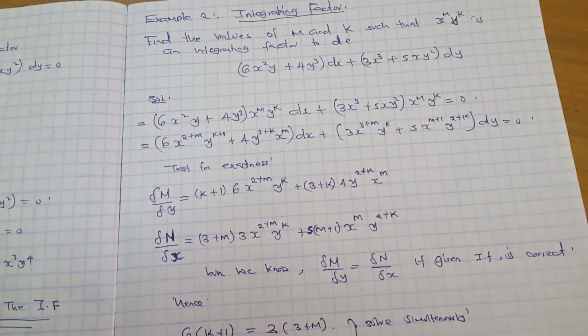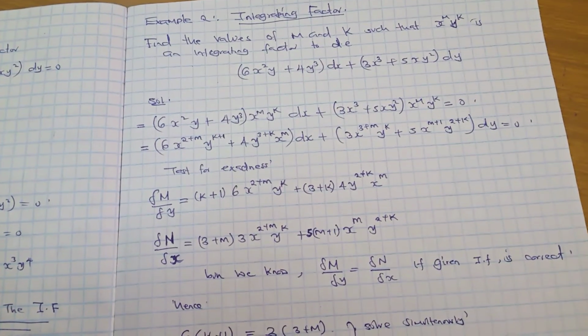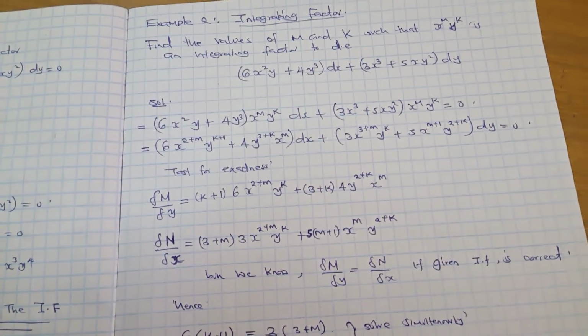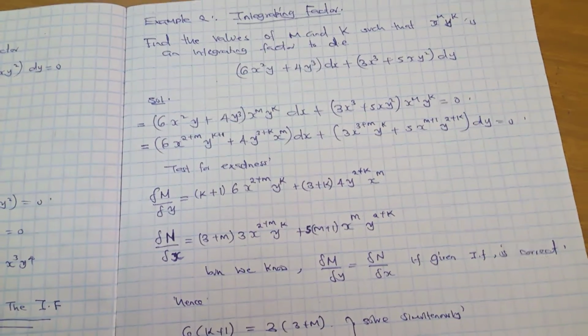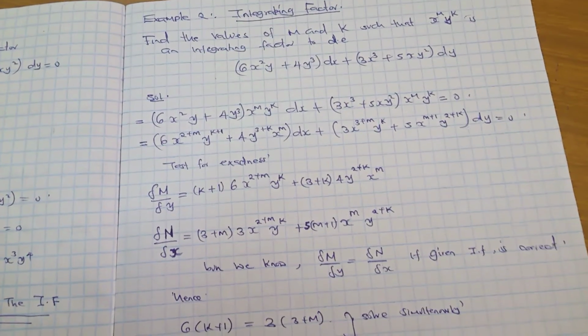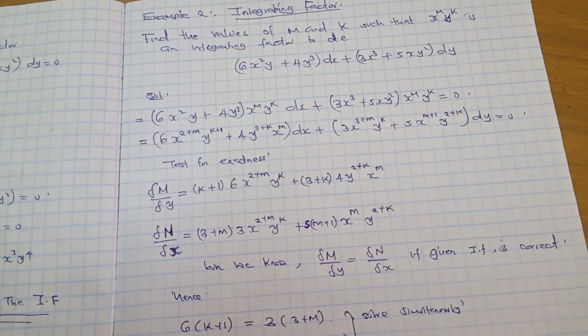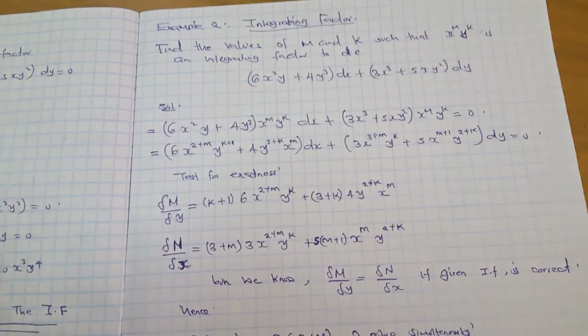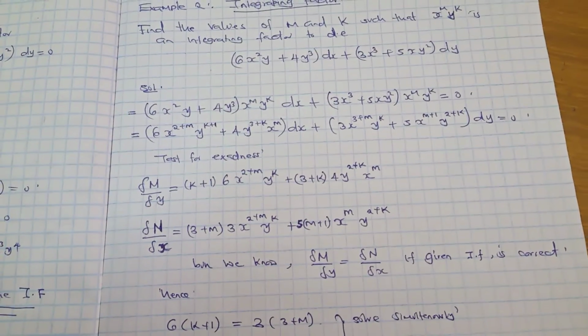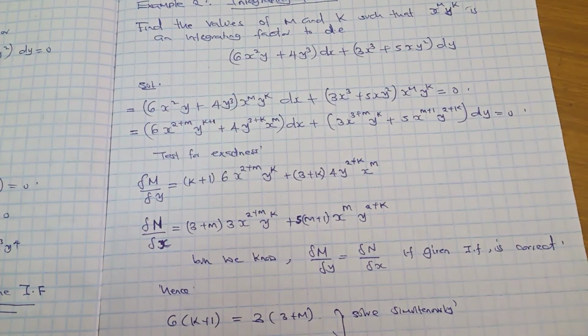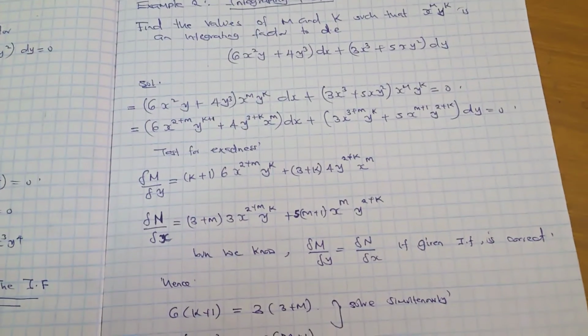We go and find the values of m and k such that x raised to m, y raised to k is an integrating factor to the differential equation given below. So that, of course, the integrating factor must satisfy the exactness of that equation over there. So now let's go to the solution.